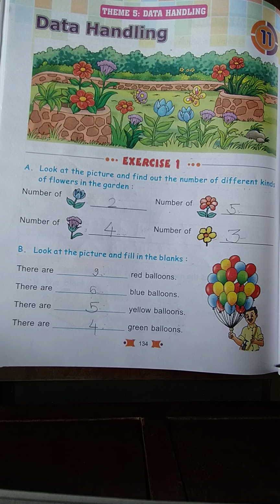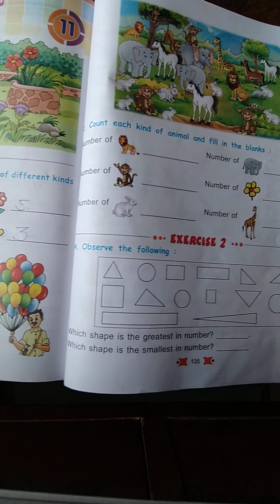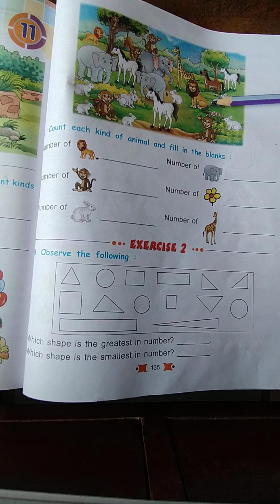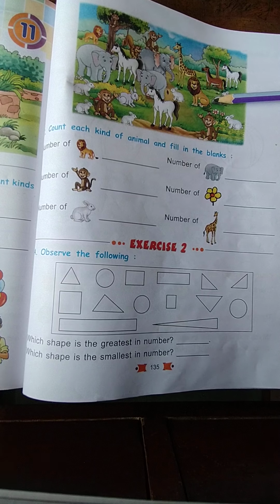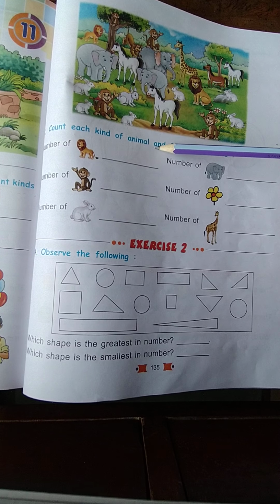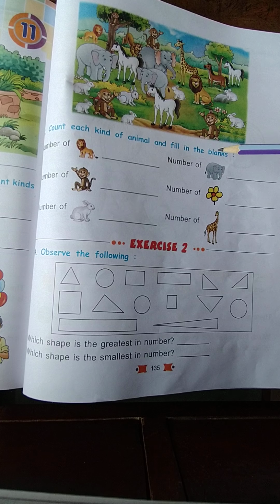Okay. Then page number 135. Next. Look at this picture. Different kinds of animals are given here. And what is the question? Count each kind of animal and fill in the blanks.